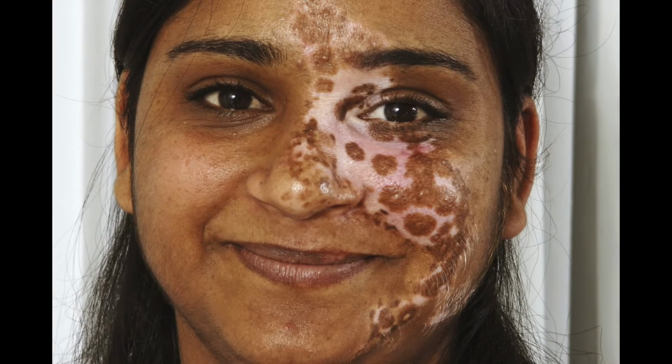The other kind is segmental vitiligo. In segmental vitiligo, the white patches can affect one area of your body and are kind of random throughout. So you can have one across your chest, you can have one running across your face, a little bit on your cheek, whatever it may be, just kind of random throughout.